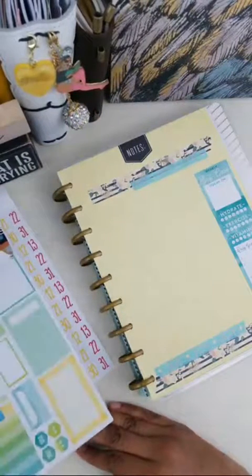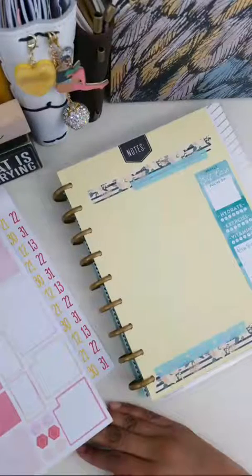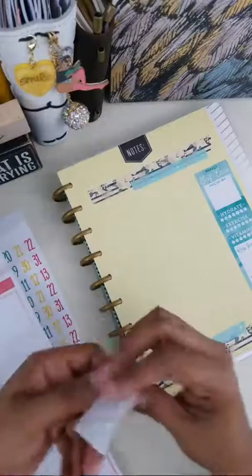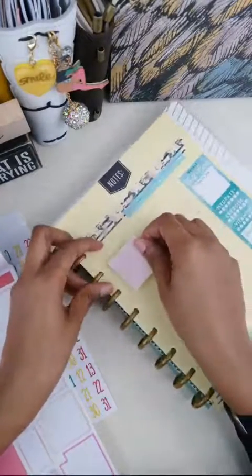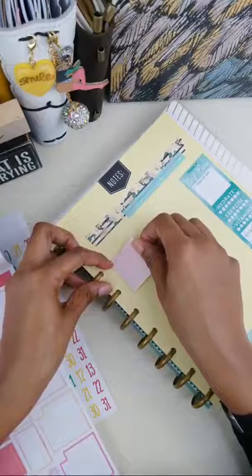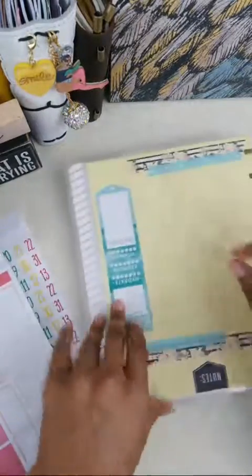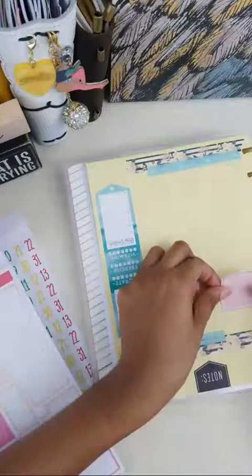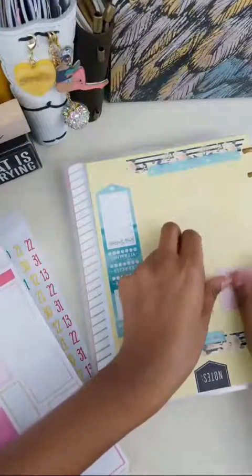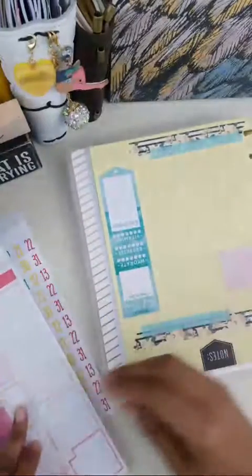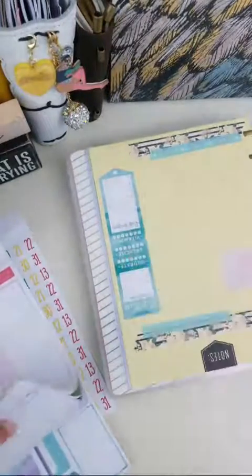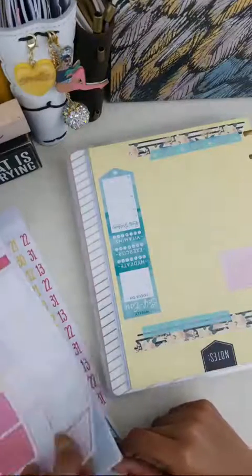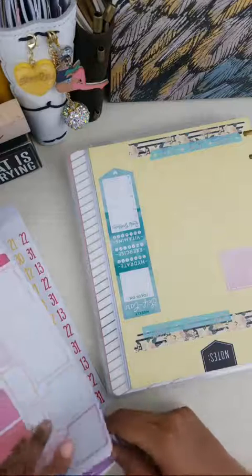So what we're going to do with these boxes, if I find the colors that I want, we're going to write some of those different quotes down in different sections. Let me turn this upside down. And then remember this page right here, I'm going to put it somewhere in the front of my planner so that I can see it every day.